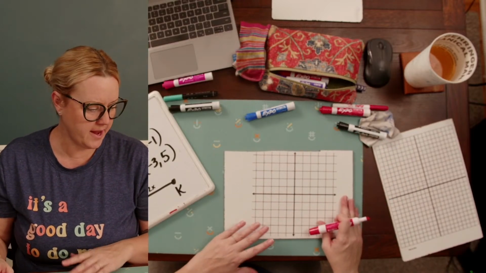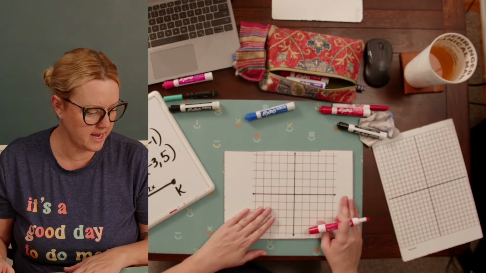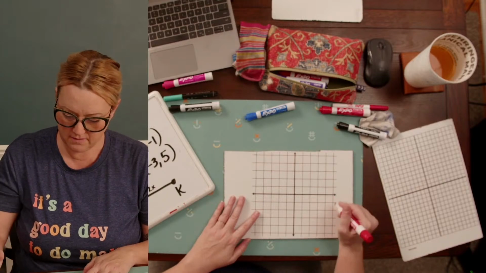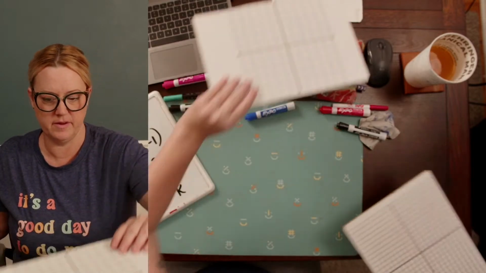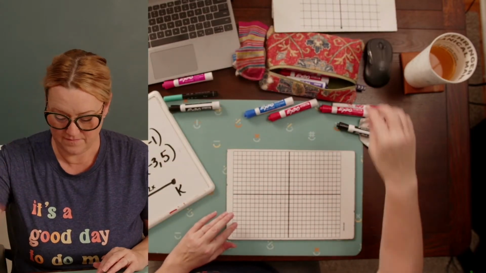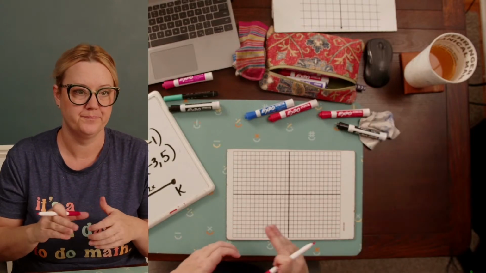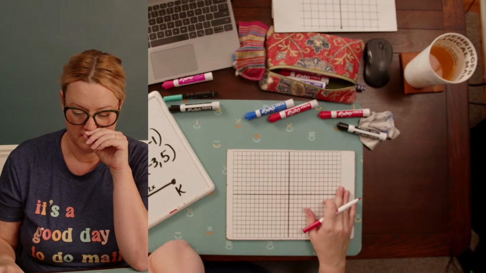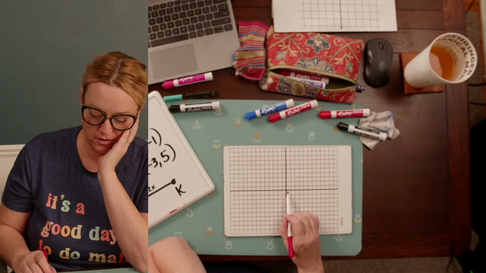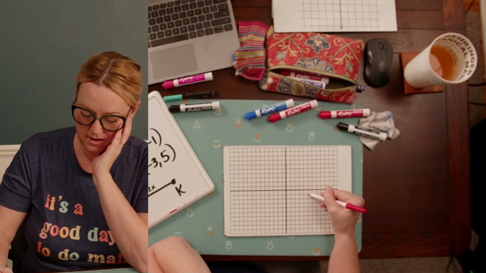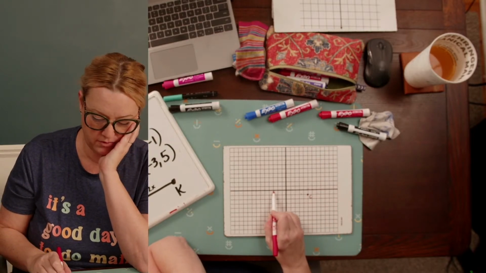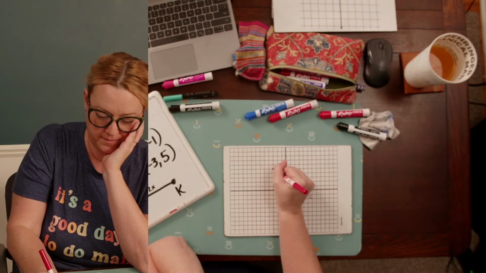Huh. Okay. So we've got C is at 5, -1. 1, 2, 3, 4, 5, -1. I'm going to have to do this on the bigger one. Oh my gosh, Lucas, this is like a third of my whiteboards. All right, so 5, -1 is C. And then K is -3, 5. 1, 2, 3, 4, 5. Okay.